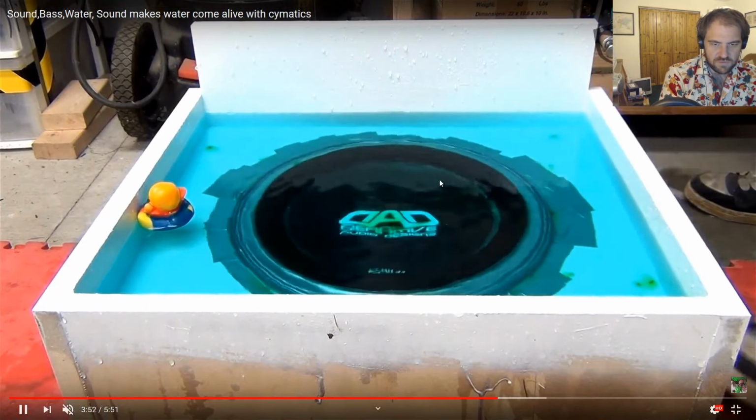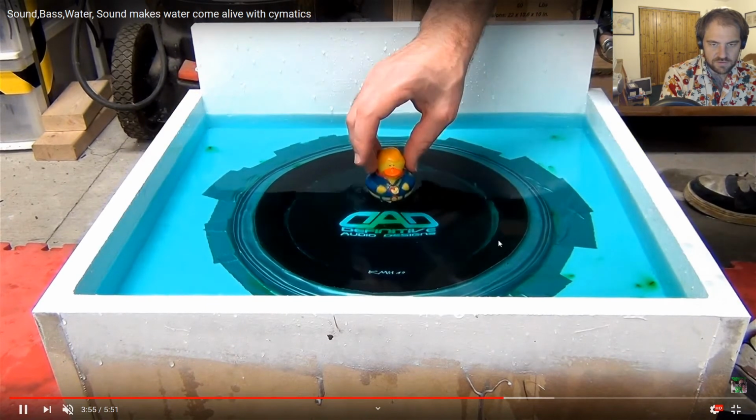Let's see if anything interesting happens here. They're going to put the duck in the middle.